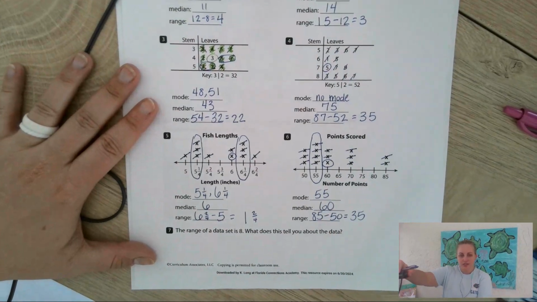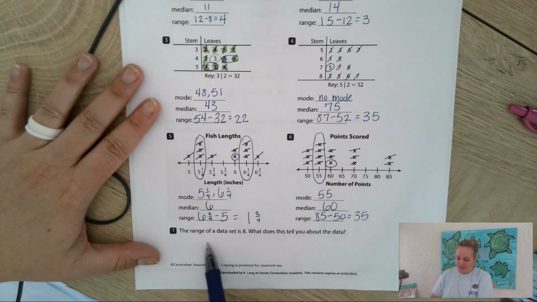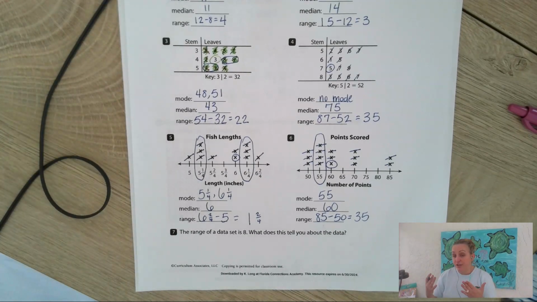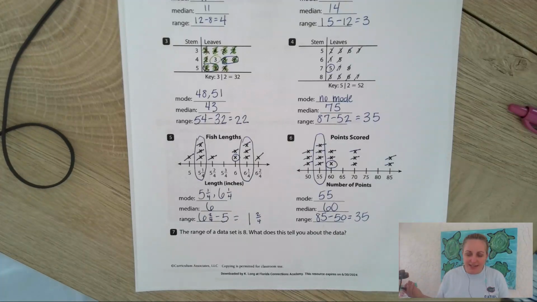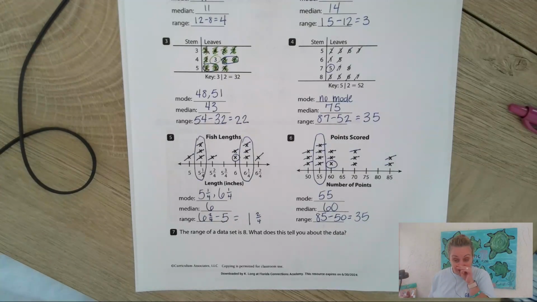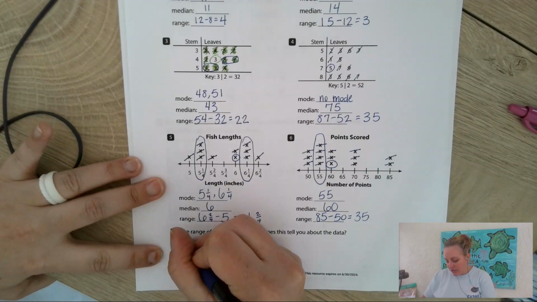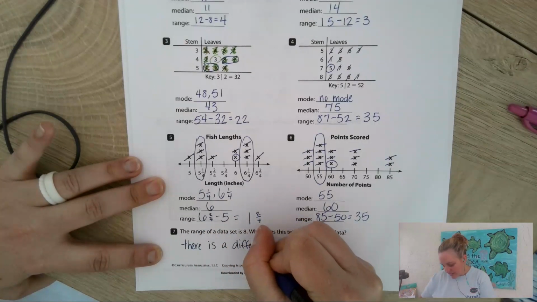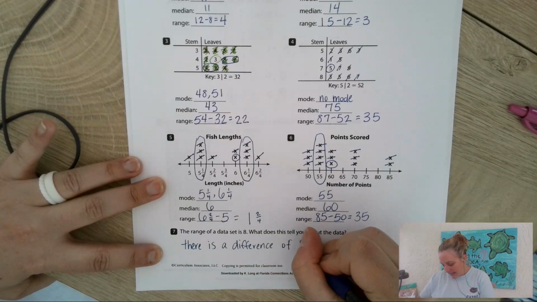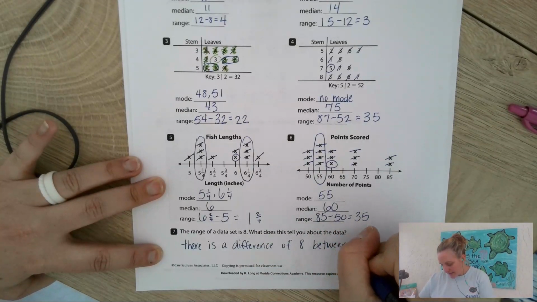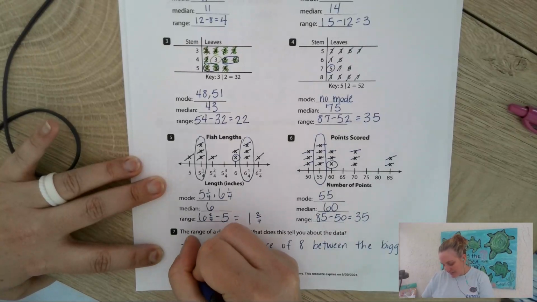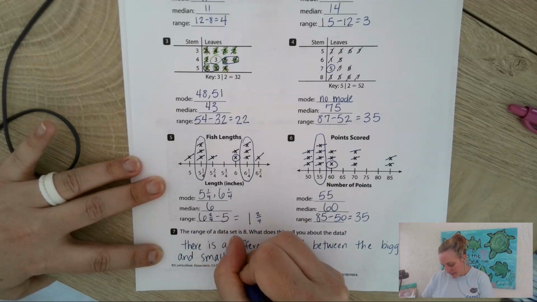The last question, very last one: the range of the data set is 8. What does that tell you about the data? Well, it means that there's a difference of 8 between the biggest number in the data and the smallest number in the data, because remember the range is the difference between the high and low. So there is a difference of 8 between the biggest and smallest numbers.